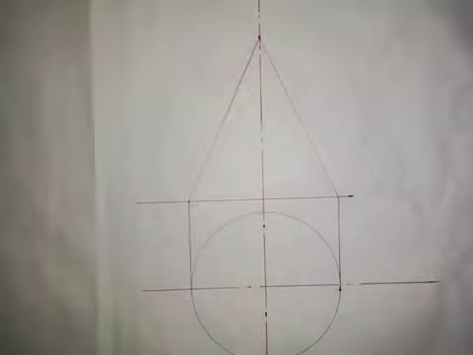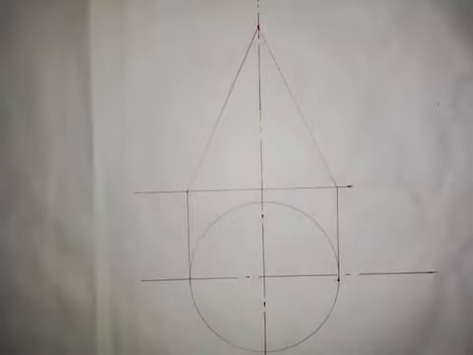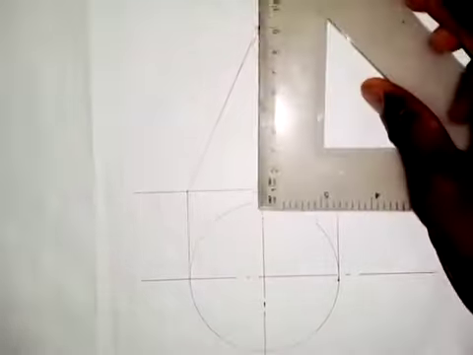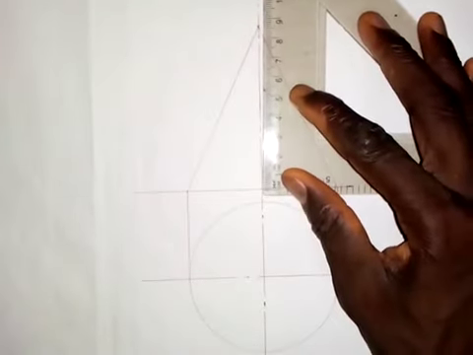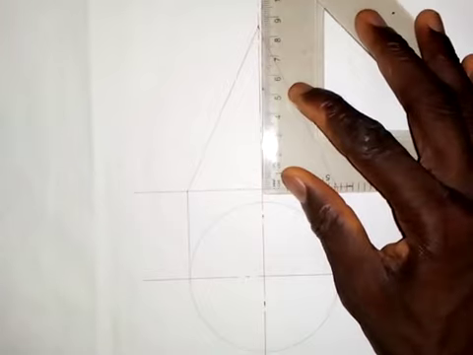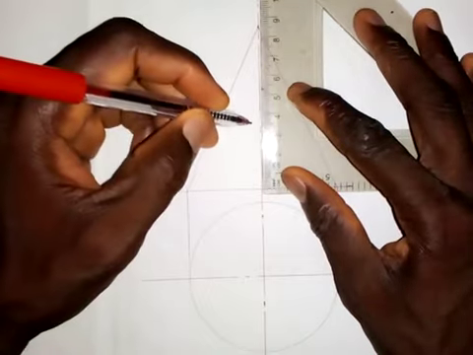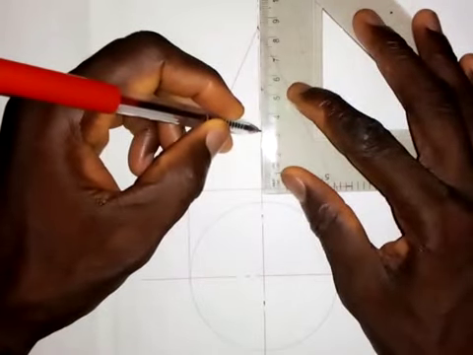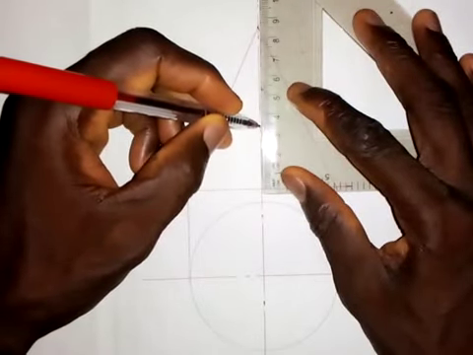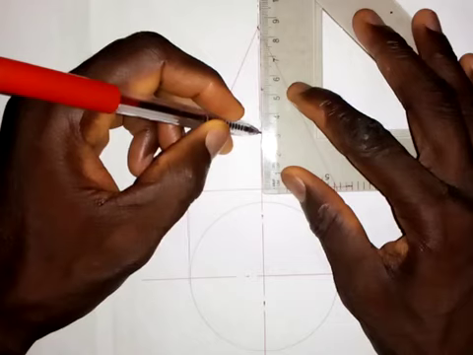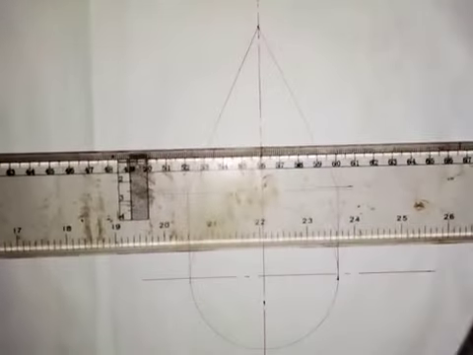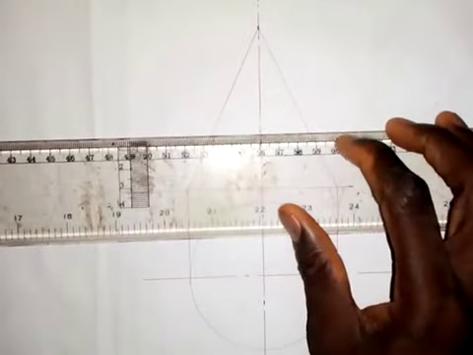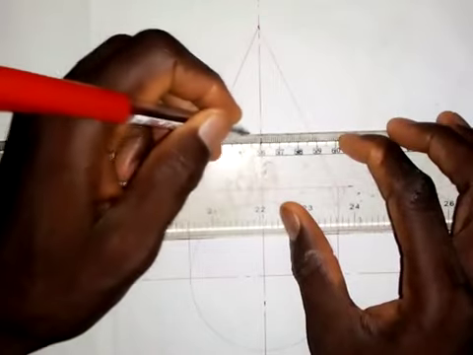So we are not done. We need to produce the front elevation of the cylinder. So also we come up here. The horizontal center line of the cylinder is at a point 30 millimeters from the base of the cone. So we take a measurement of 30 millimeters up, and we draw the horizontal center line here, like this.